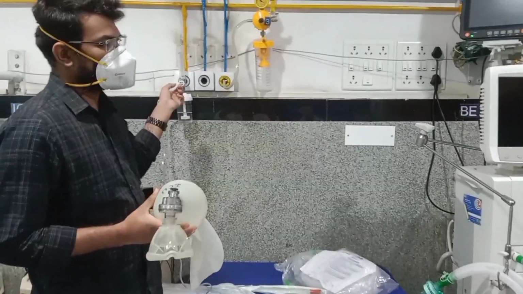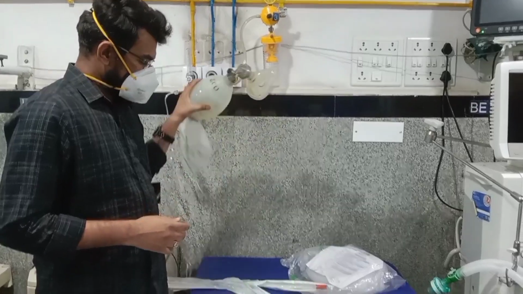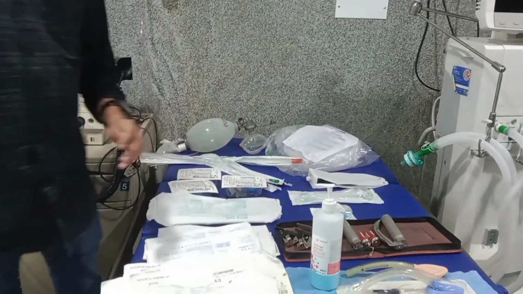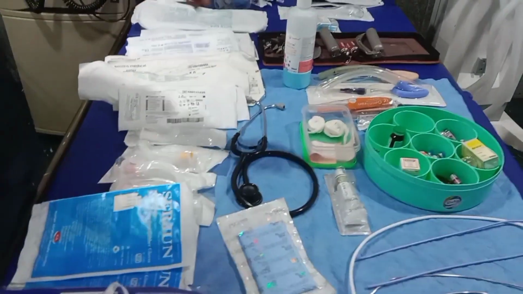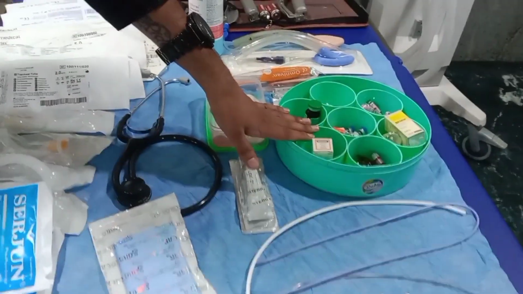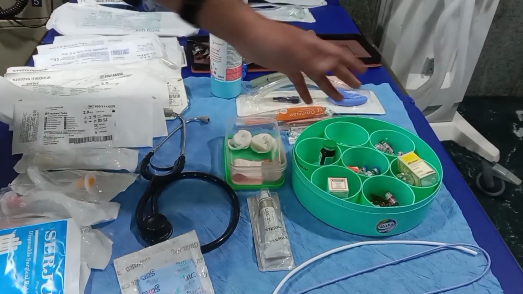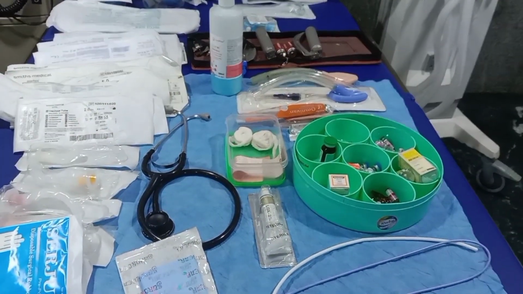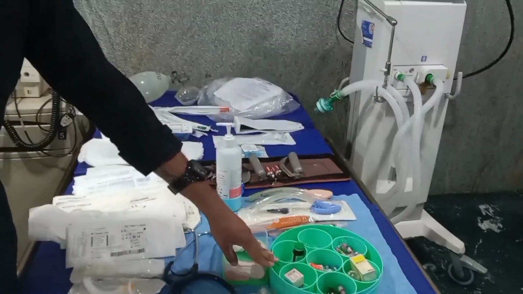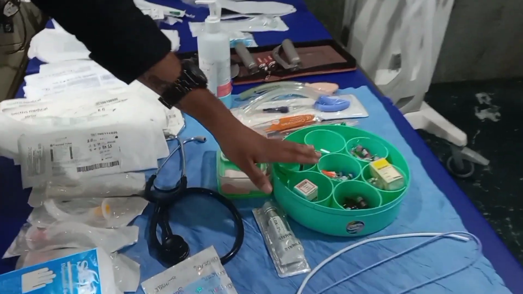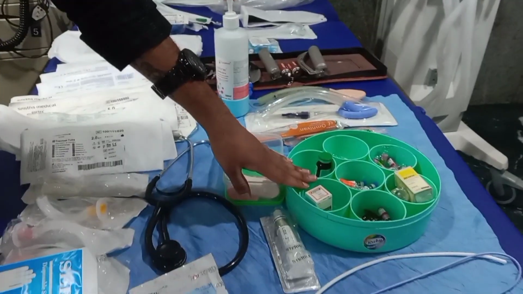Ambu we should see whether it is in working condition. It should be connected to the oxygen. So after checking this, we will sedate the patient by giving the medication. Sedation can be given with midazolam or propofol, whatever the indication is for the intubation.